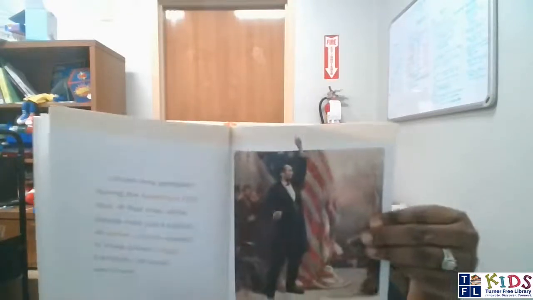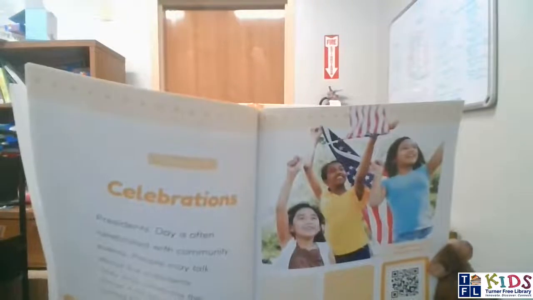Celebrations. President's Day is often associated. Oh, sorry, I meant to say thank you, President Lincoln, for your accomplishments as well, because that means now that I'm not enslaved. President's Day is often celebrated with community events. People may talk about the presidents. They may celebrate the things they love about the United States. I didn't mean to laugh at that last part, by the way. It's really cool not to be enslaved.